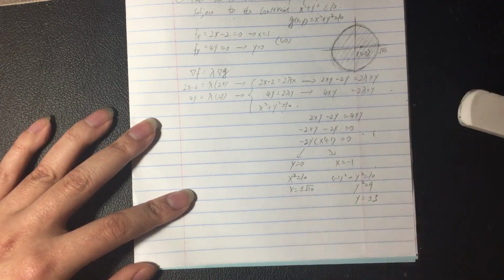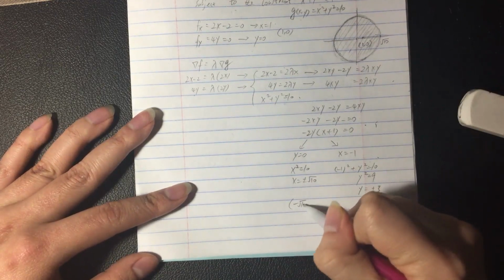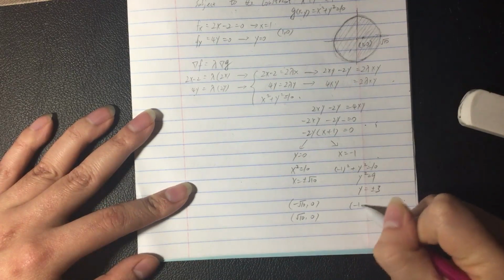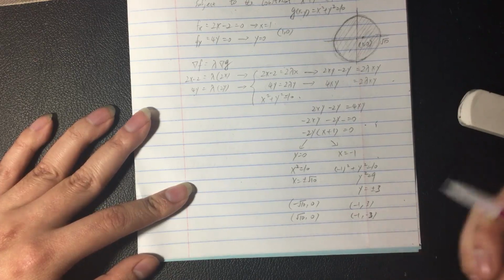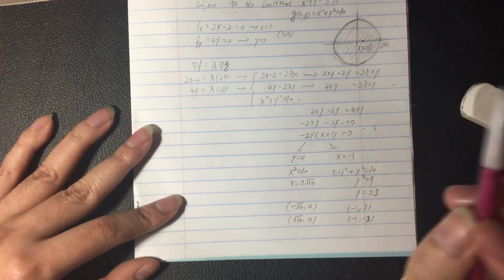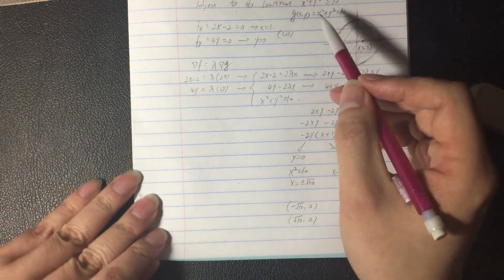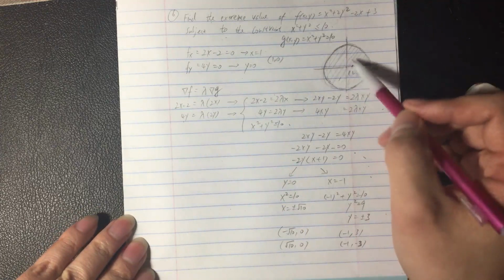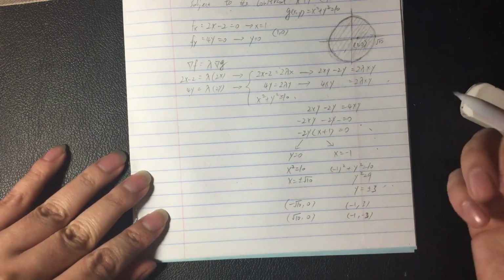So we have 4 potential maximum or minimum points here: negative radical 10, 0; positive radical 10, 0; negative 1, 3; and negative 1, negative 3. And also, when we test for maximum and minimum, we must include the critical point inside the circle. This inequality constraint includes everything inside the circle. So we must include the point (1, 0) when we calculate maximum and minimum points.